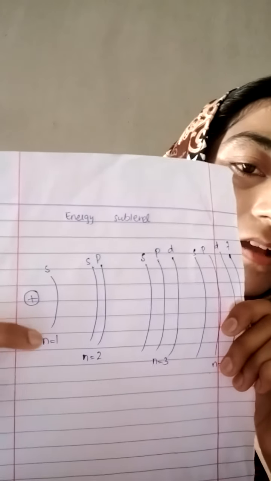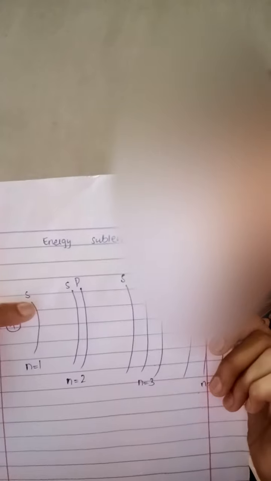If we draw the diagram of what is inside these shells, we have the diagram of the energy sublevels. This is the first shell, which has one sublevel, s. This is the second shell, which has two sublevels, s and p. This is the third shell, which has three sublevels, s, p and d, and this is the fourth shell, which has s, p, d and f. This is the energy sublevel diagram.